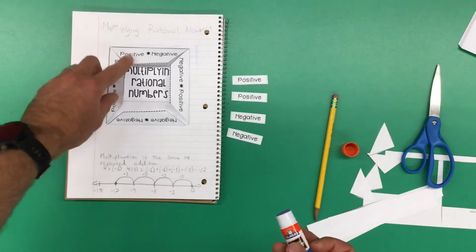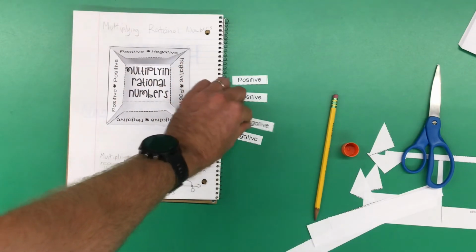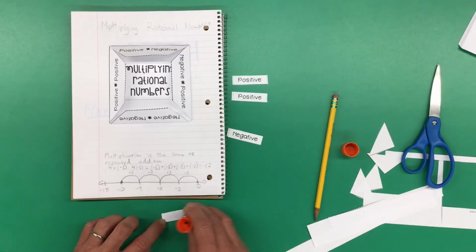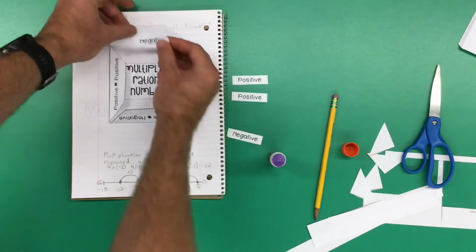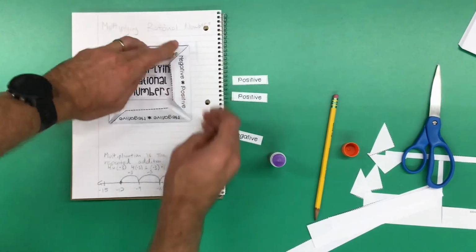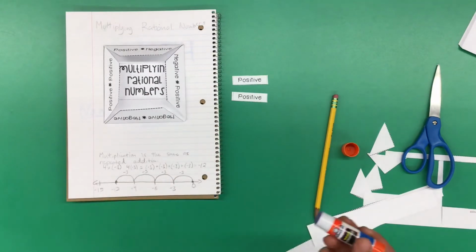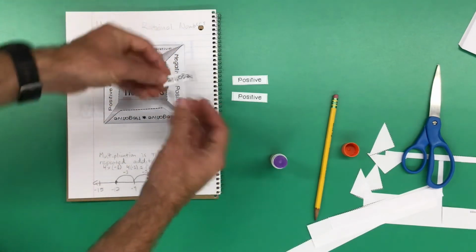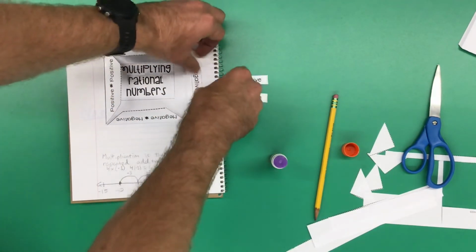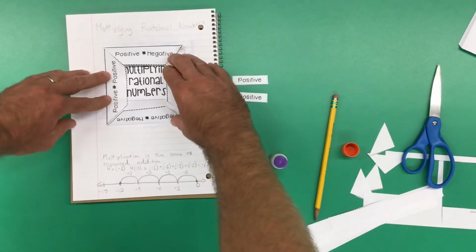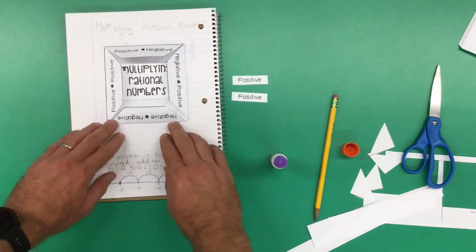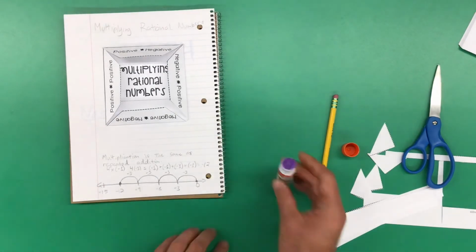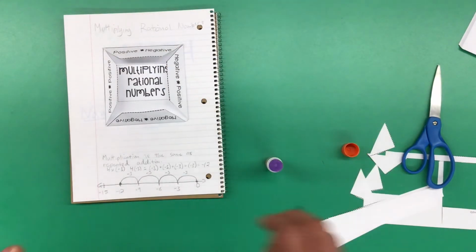All right, so let's start here. A positive by a negative number. So if you multiply a positive and a negative number, you are going to get a negative answer, a negative product. So let's put negative right there. If you multiply a negative by a positive number, again, you're going to get a negative product. If you multiply a positive by a positive, you're going to get a positive product, and a negative by a negative, you're also going to get a positive product. So I'm going to glue those in. Last thing, we're going to enter some examples.